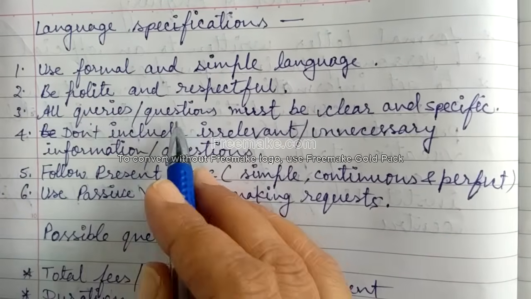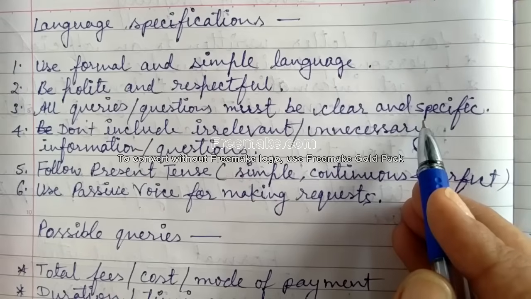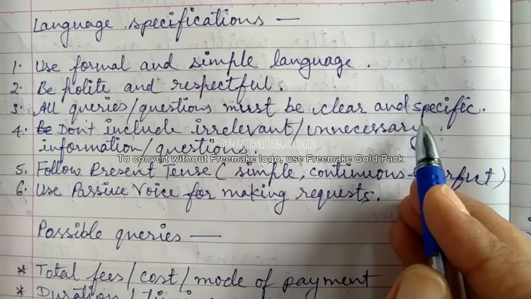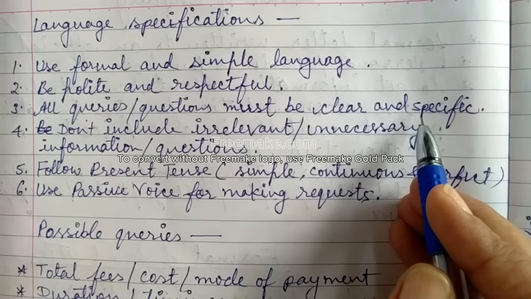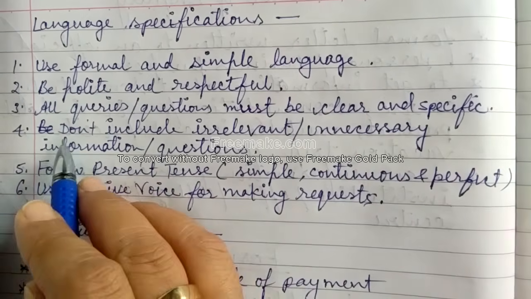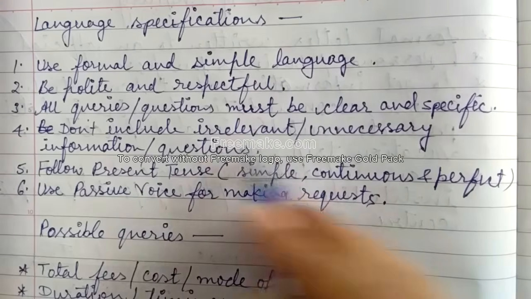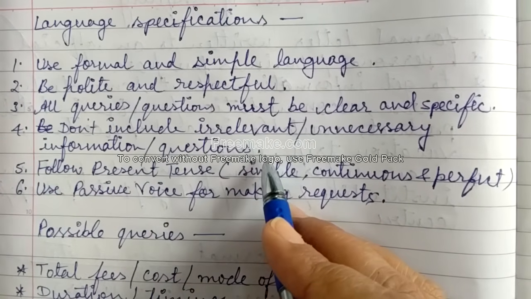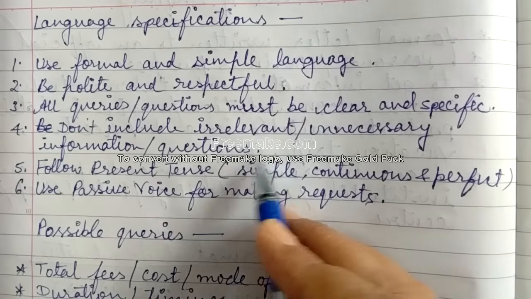All your queries, questions must be clear and specific. Every question should be clear and to the point so that there is no ambiguity. And you should not include any irrelevant or unnecessary information or questions. You only ask what is actually required.